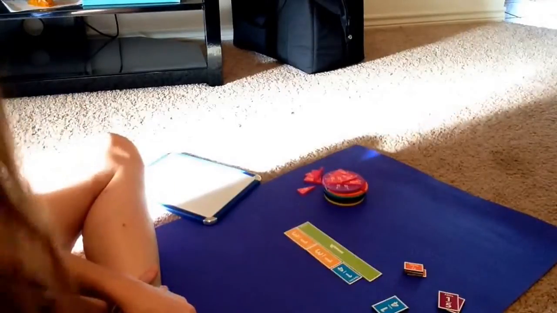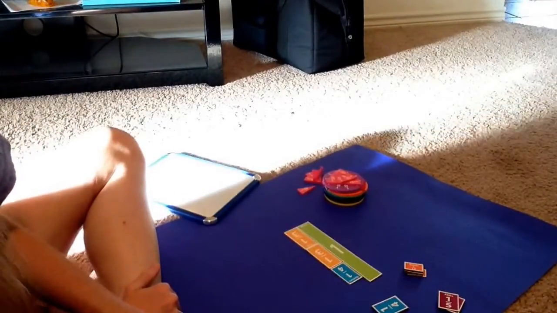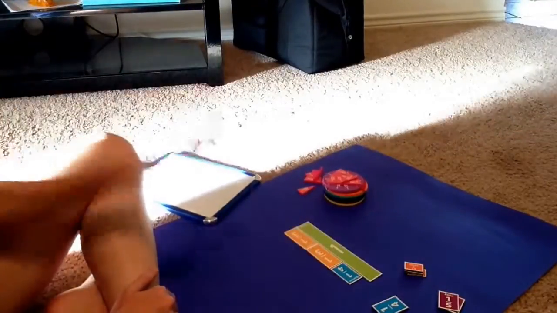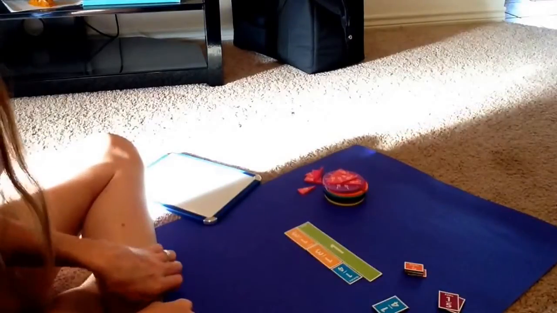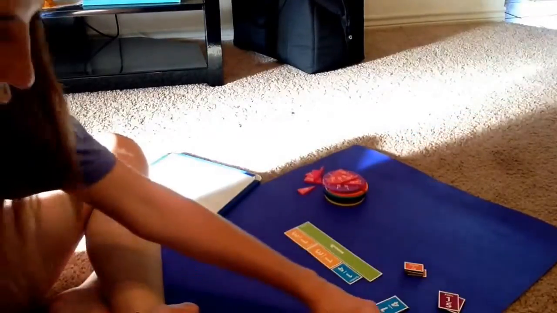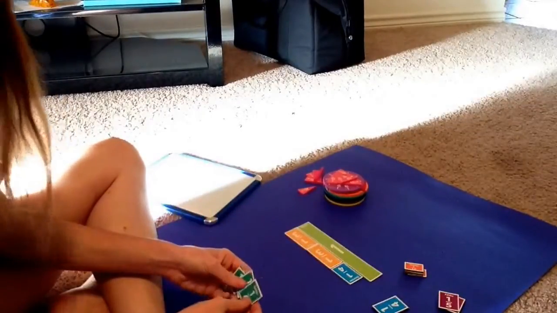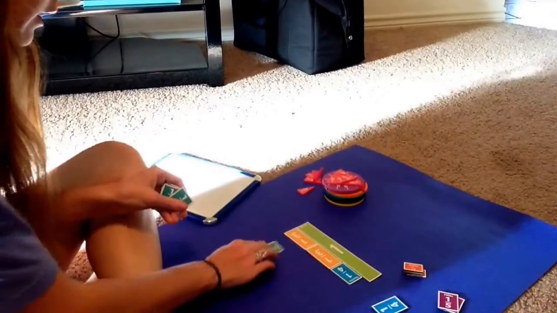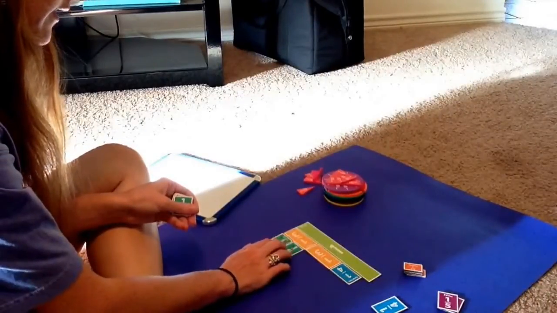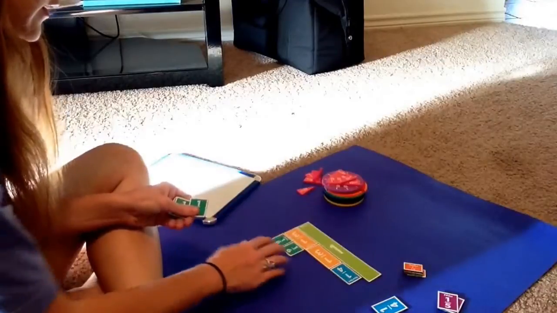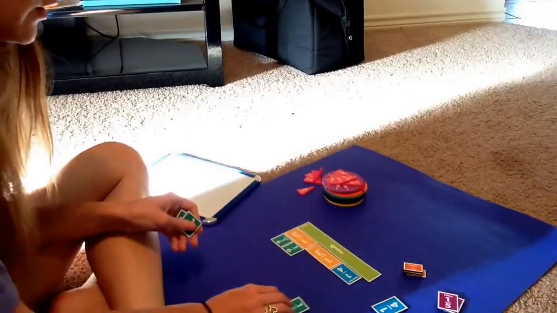But first we need to find a common unit fraction. They do not have a common unit fraction, so we have to find one. We're going to go through the options of finding it, and see if 1/6 could be our common unit fraction. So let's see. 1/6 fits, like the pieces fit evenly into 1/3. So that would be good.